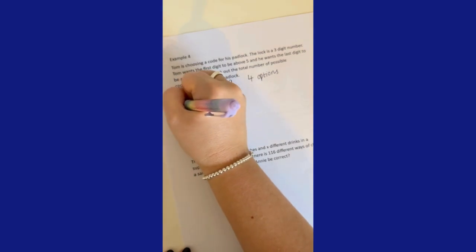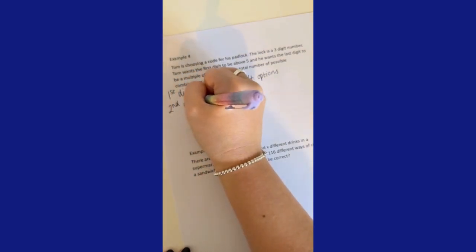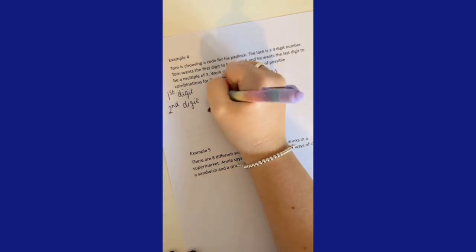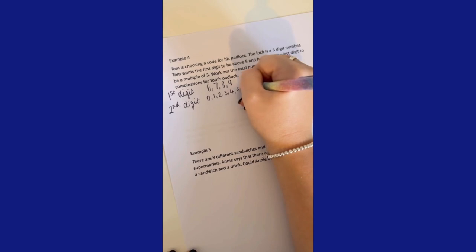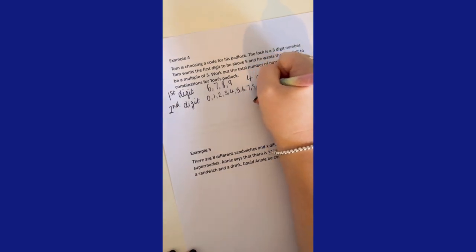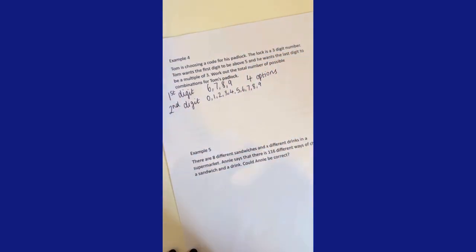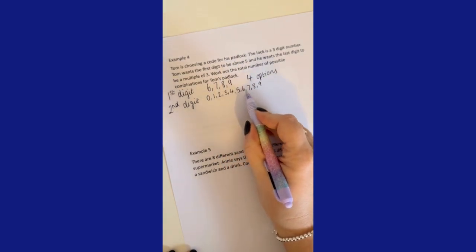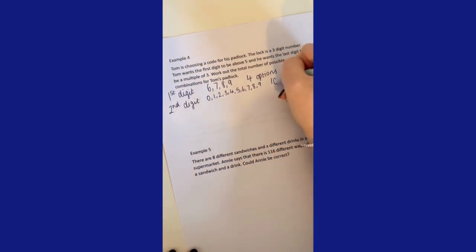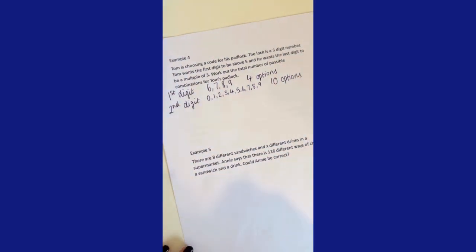Now, if we then look at the second digit, it says here that Tom wants the last digit to be a multiple of 3, but for the second digit it doesn't give us any information. So our second digit could be 0, 1, 2, 3, 4, 5, 6, 7, 8, or 9. So here we've got 10 possible options for our second digit, because Tom doesn't have a requirement for that second digit.